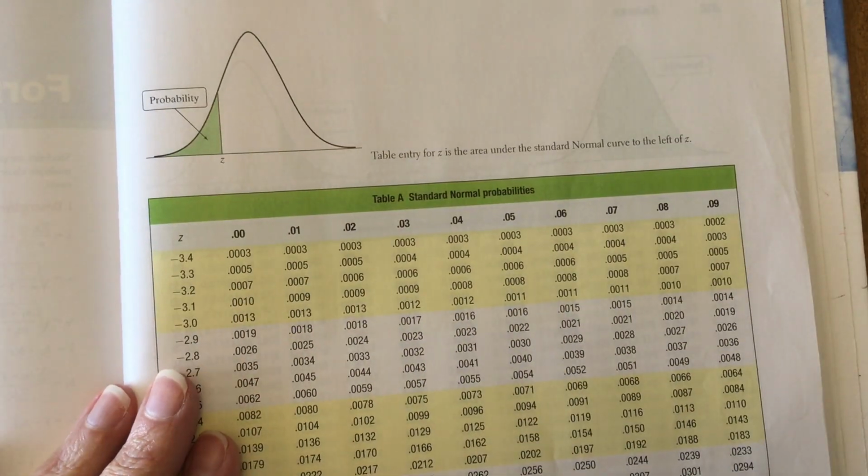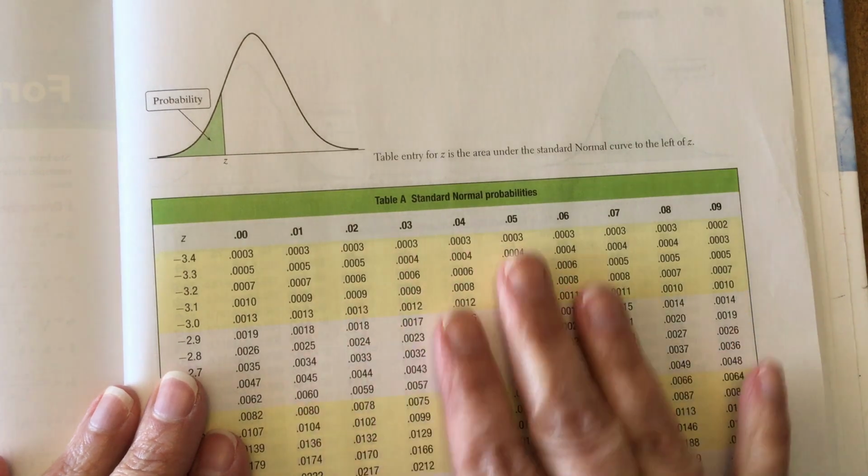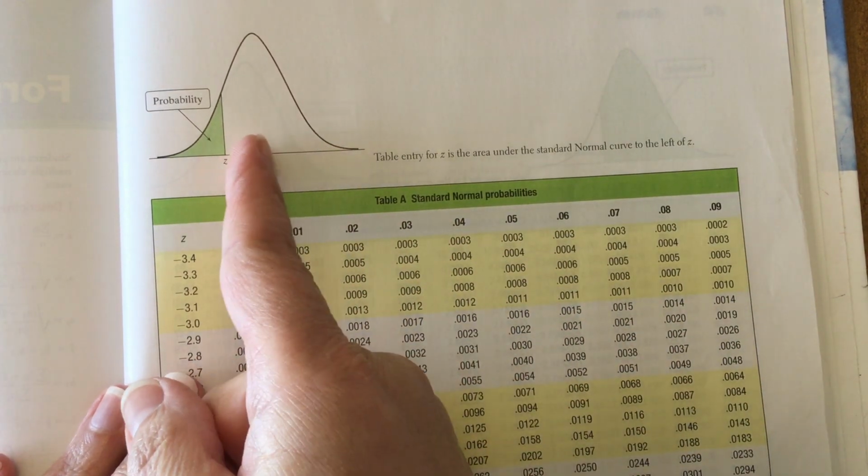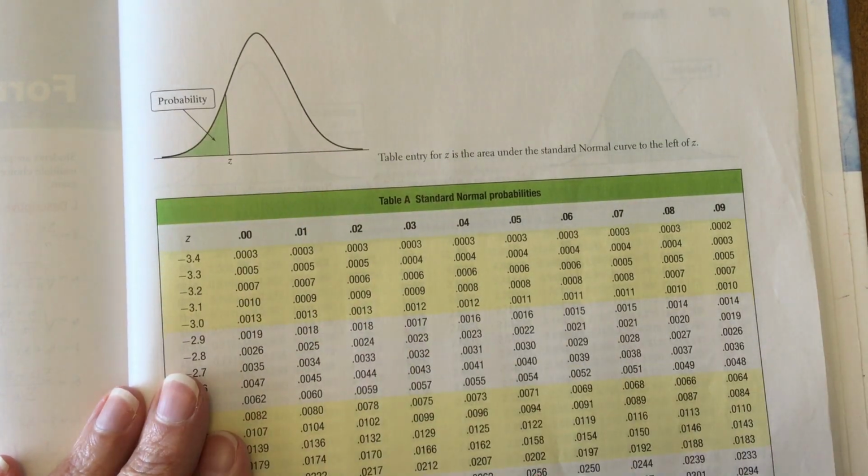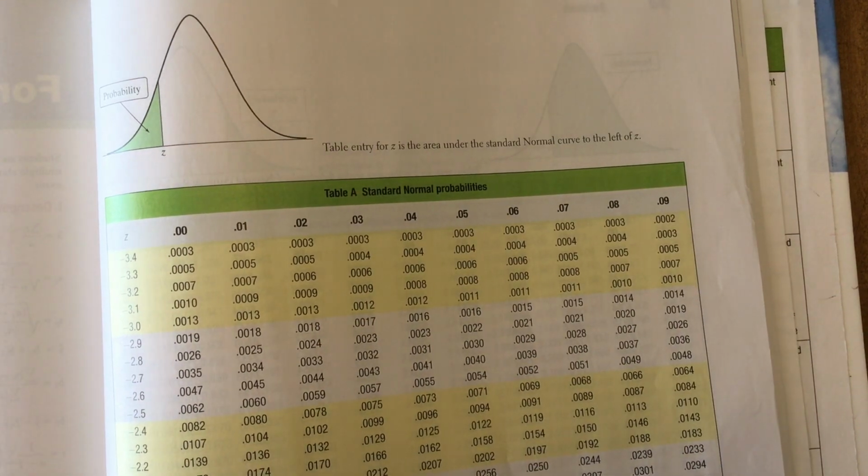Which brings me to my next point about the Z-table. All of these areas in the table are from the Z-score to the left. So if we want to find the area to the right, we're going to have to do a little bit of math. All right, so I'm going to do a couple examples, and I'll give you guys some practice.